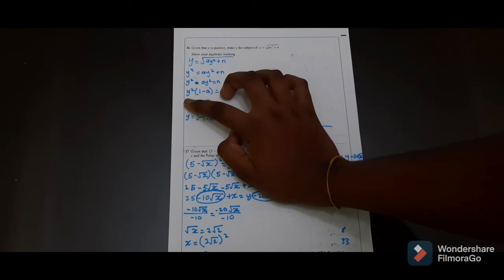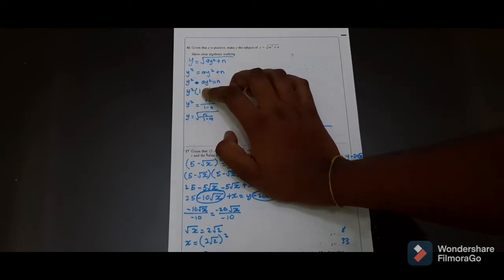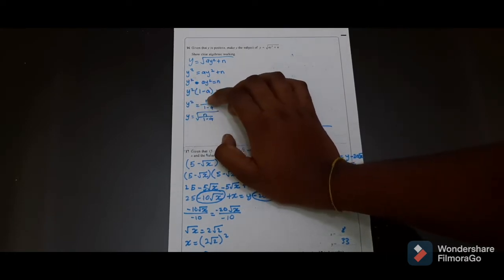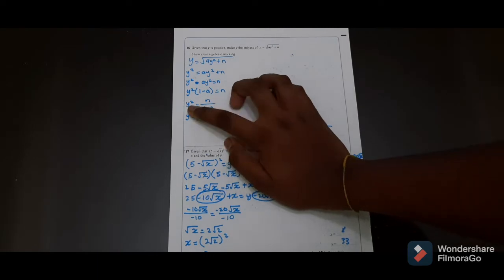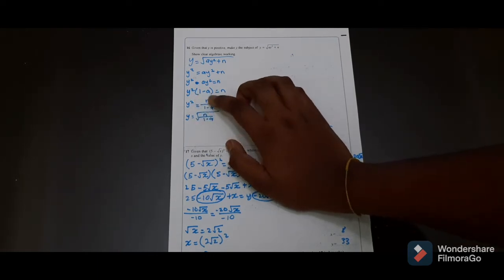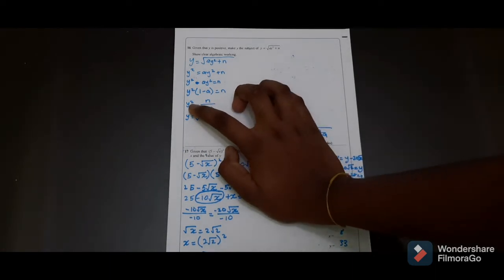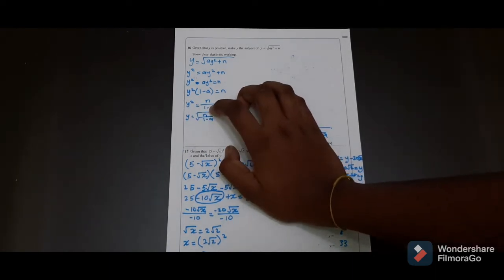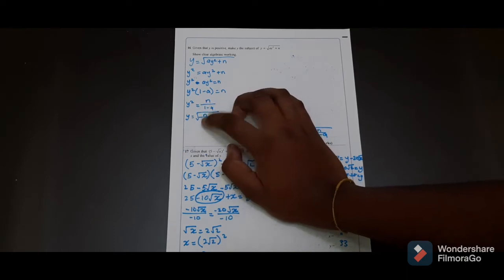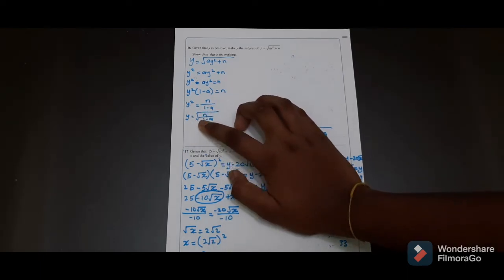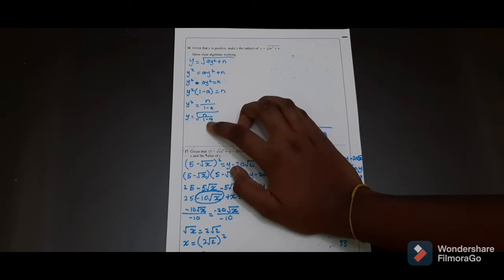Factorize this, taking out y squared because both sides have y squared. It becomes 1 minus a times y squared equals n. Then you bring down 1 minus a to the bottom of n. When the square comes this side, it becomes a square root. So that leaves us with y equals square root of n over 1 minus a.